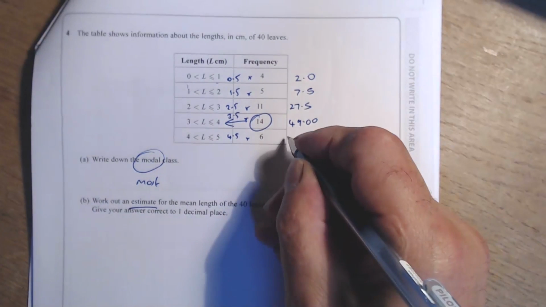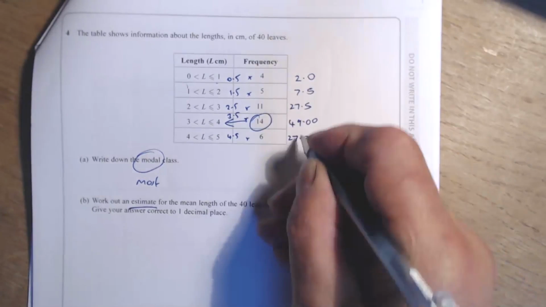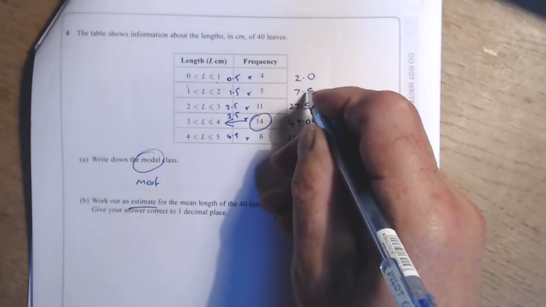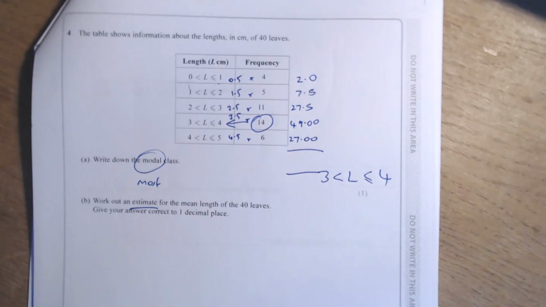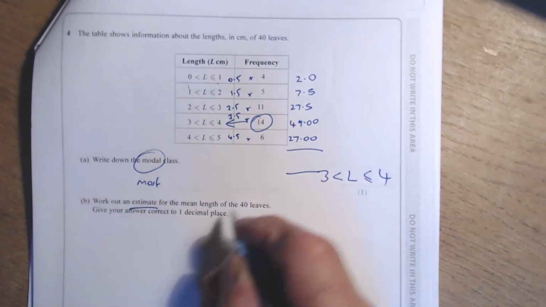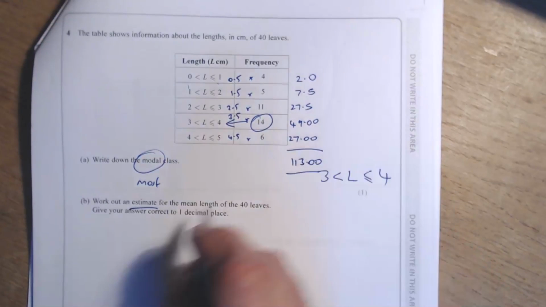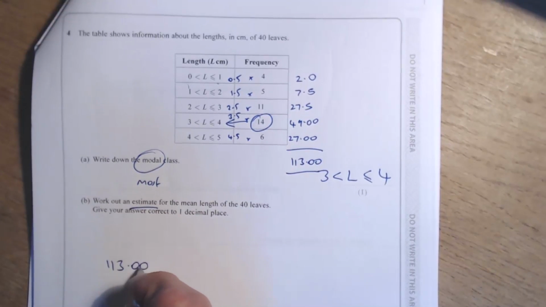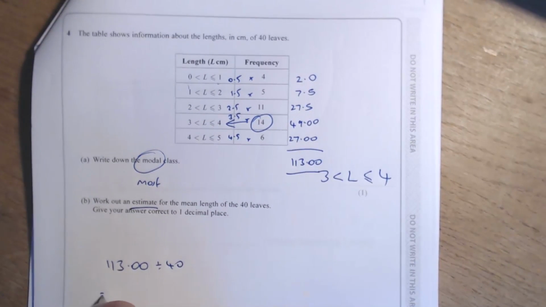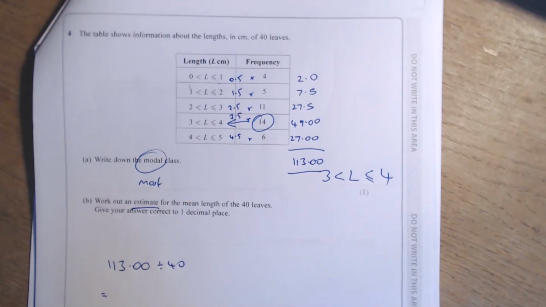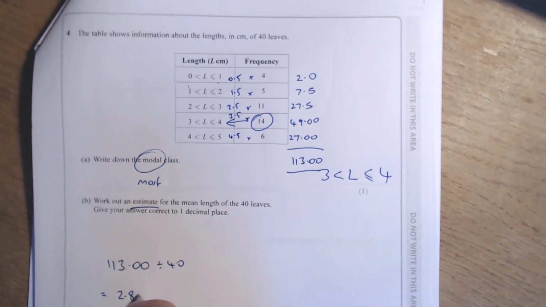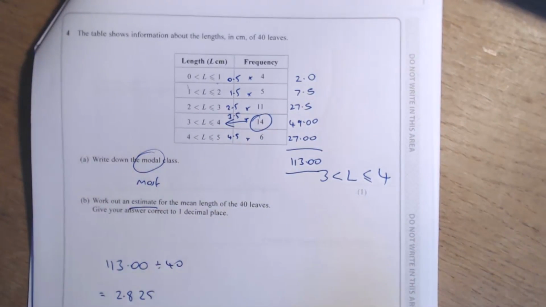And these are all little bunches of length, aren't they? If we add all of that length up, 2 add 7.5, add 27.5, add 49, add 27, we get 113. Now that 113 length is being shared across the 40 leaves, so divide that by 40. Be careful, don't divide by 5, the number of rows, which is what people often do. And we're getting a length of 2.825 centimeters.